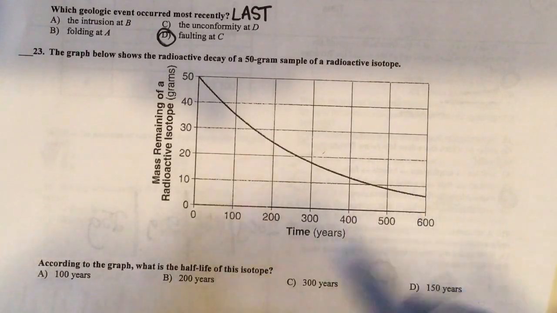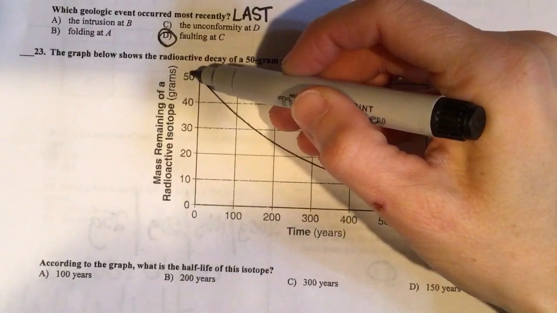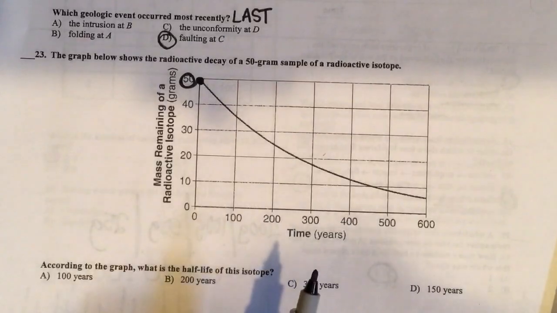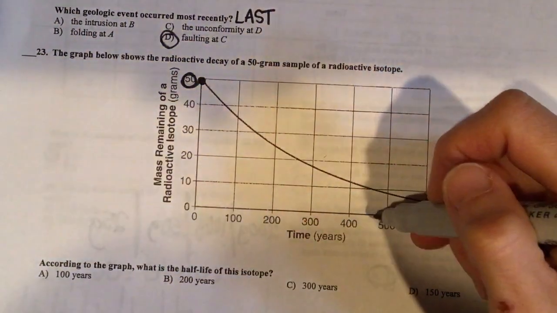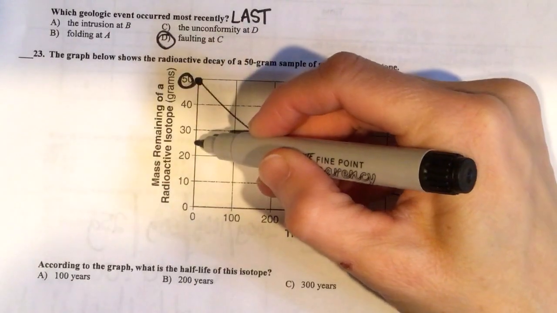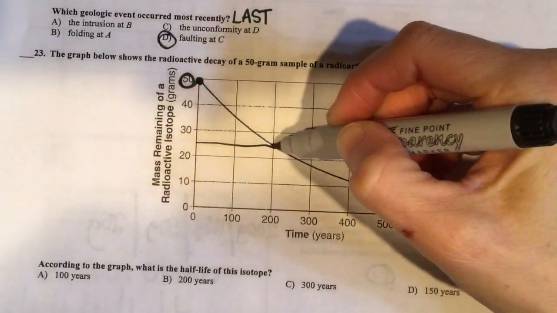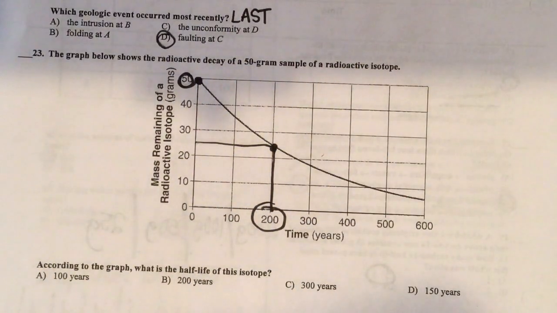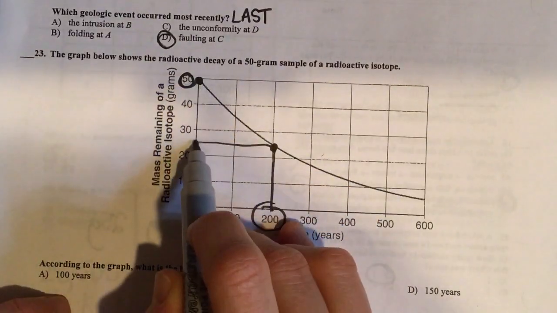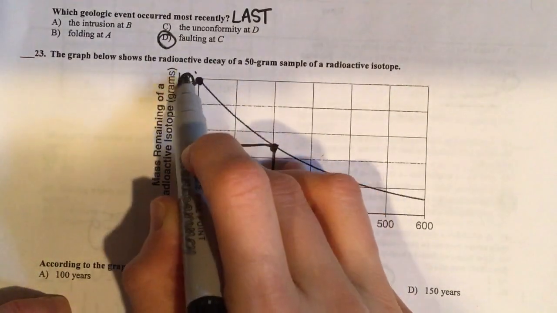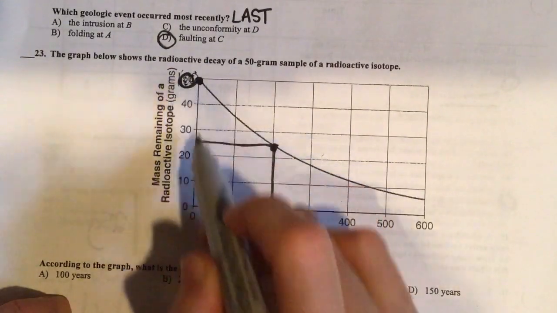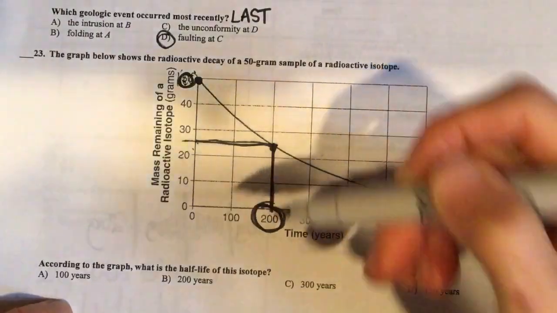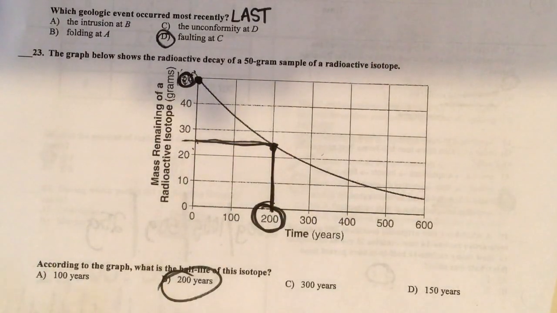According to the graph, what's the half-life of the isotope? So at 50 grams, it's at 100%. At half of that, 25, it's going to be about 200 years. I just went half of the graph to see where it went down half. If this was 100, I'd go down to 50. If this was 300, I'd go down to 150. I'm just going down to half, following over where it hits the line, and reading the time.